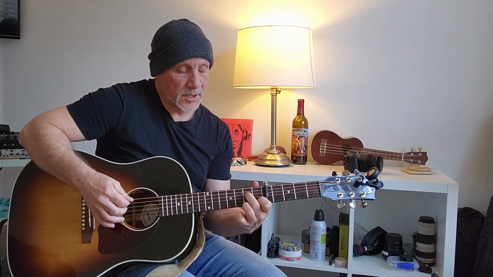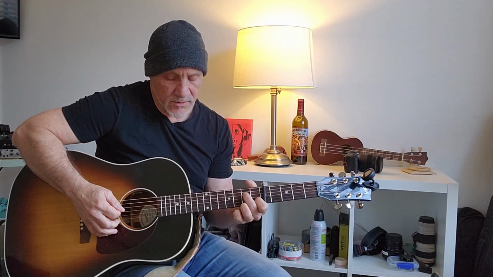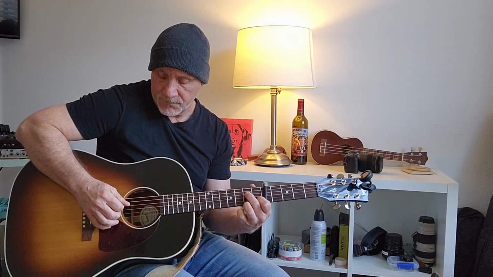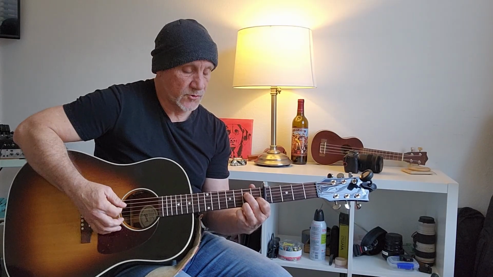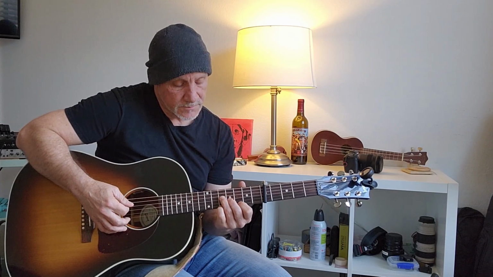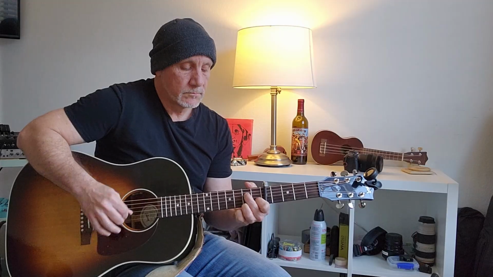Then I go open, and now I'm going to go to that 4 chord shape that I used, and that's where I'm on the 1st string 2nd fret, 2nd string 1st fret, skip the 3rd string, and go to the 2nd fret 4th string. So like this. And just on and off.